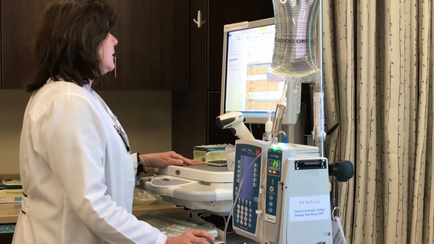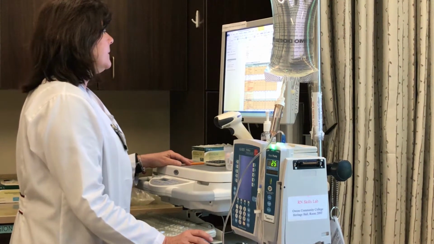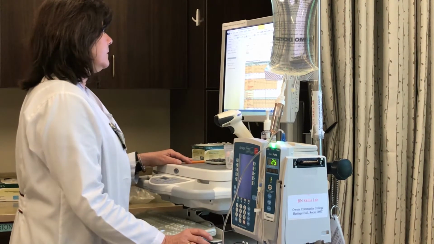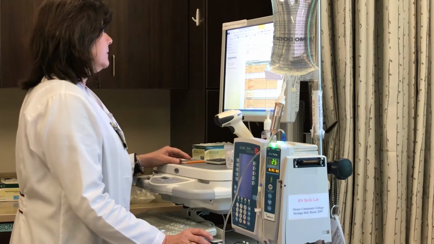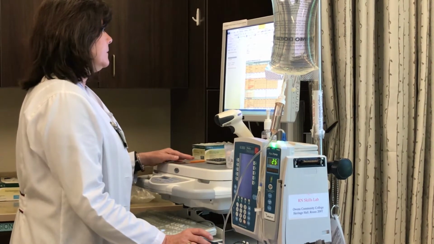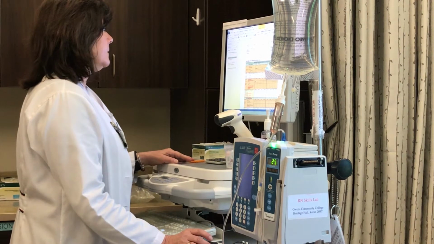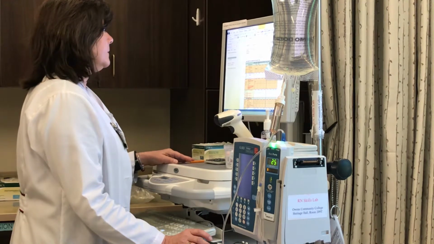Research pertinent information about the medication. Class and action, dosage range, desired or therapeutic effects, adverse effects, nursing implications, pre-administration assessment such as last PRN dose, lab values, and vital signs, compatibility with primary IV fluid, and length of administration time.